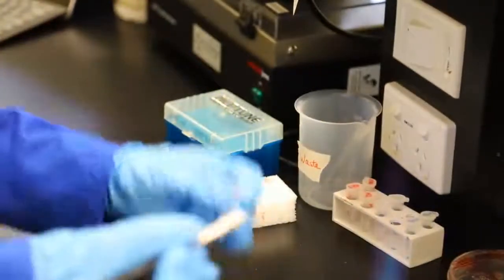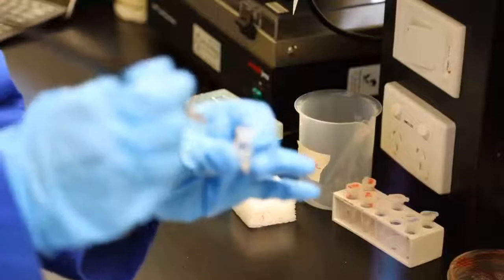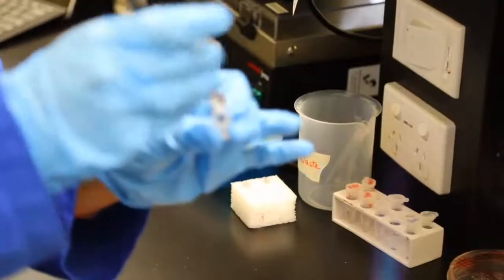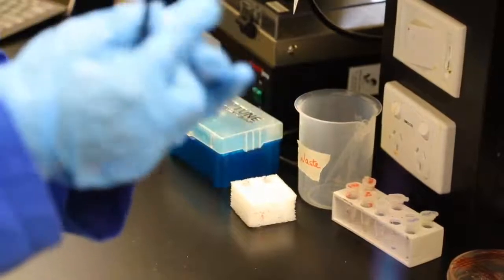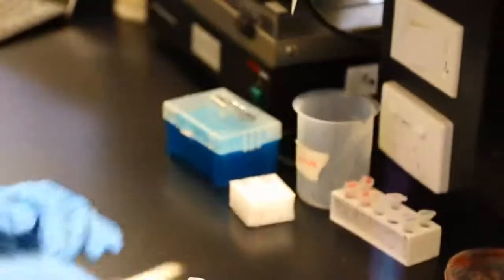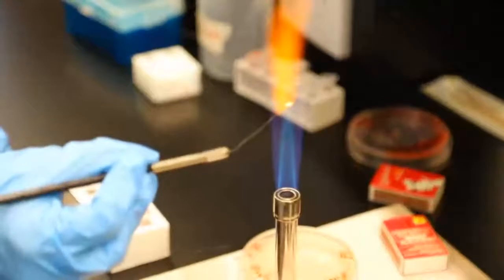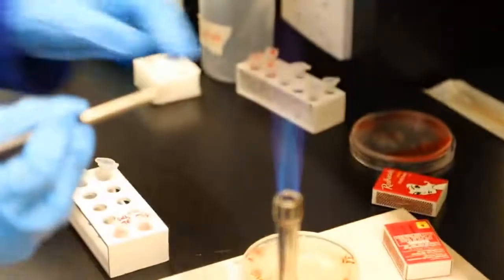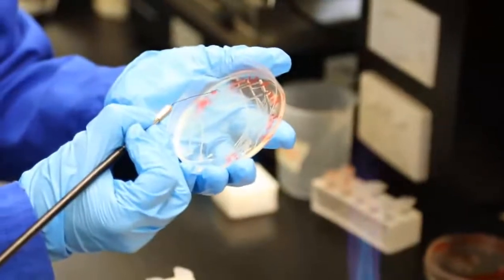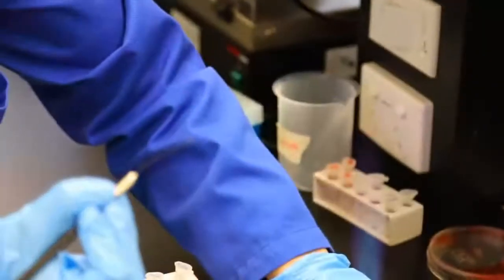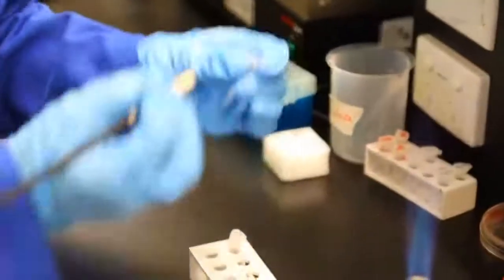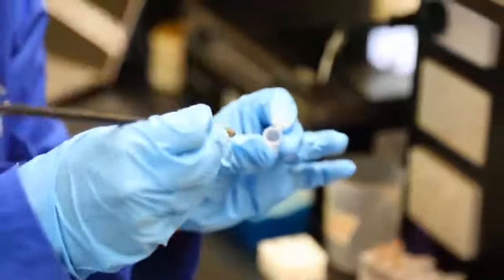Put that back down. And we stay near our flame, because this is what is keeping this all aseptic technique, all nice and safe, so we're not getting any other things in there. And we'll do the same for our P-Glow minus. So cool it down again. Grab just 1 to 2 colonies. There we go. So we go into our minus.